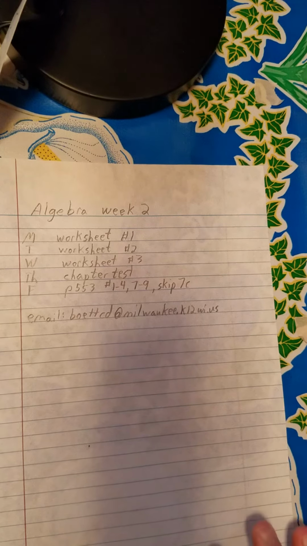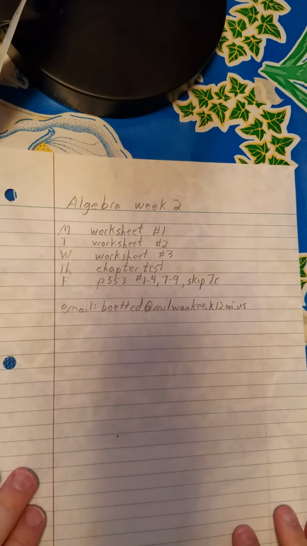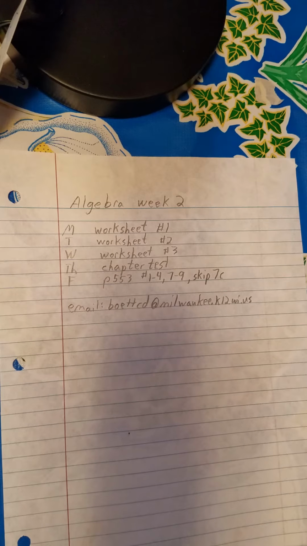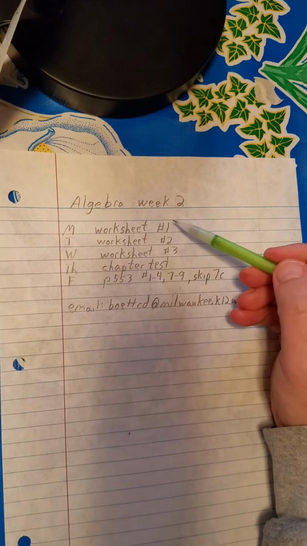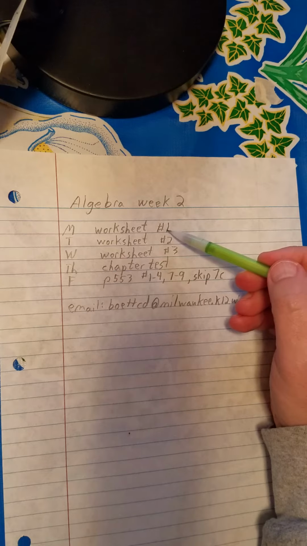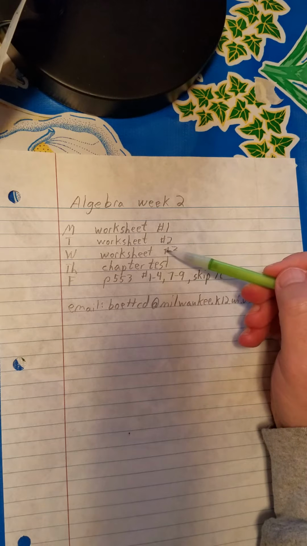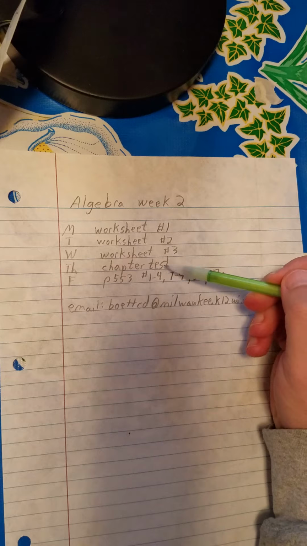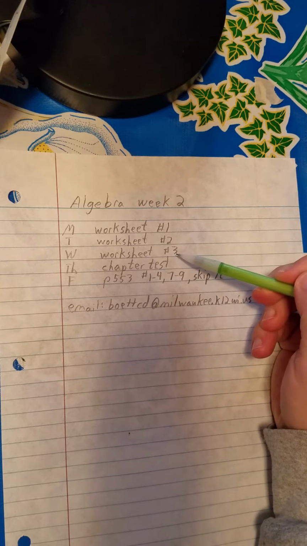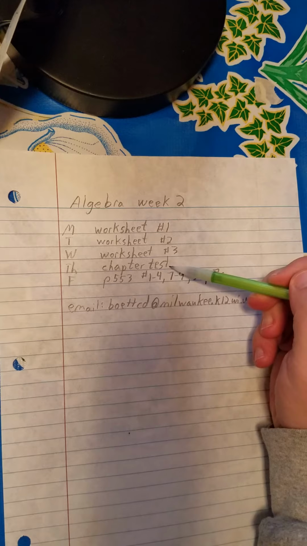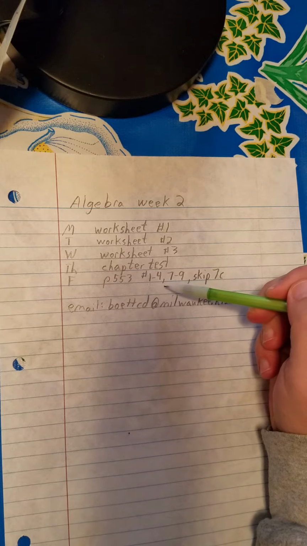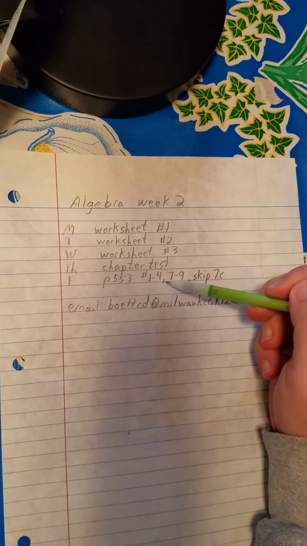Here's week 2 of Algebra. We have a lesson with a worksheet on Monday, Tuesday. We have a review worksheet on Wednesday, chapter test Thursday, and we start chapter 10 on Friday.